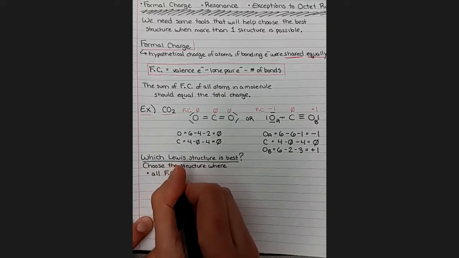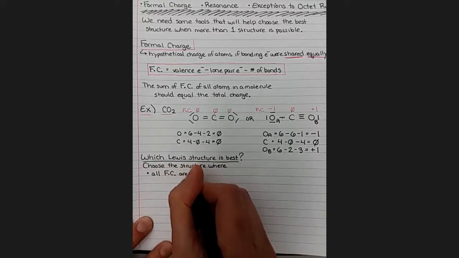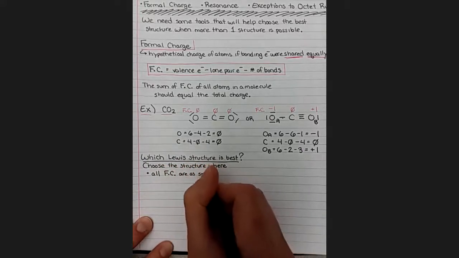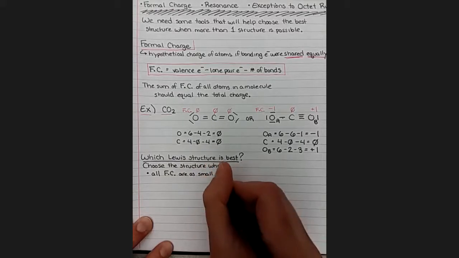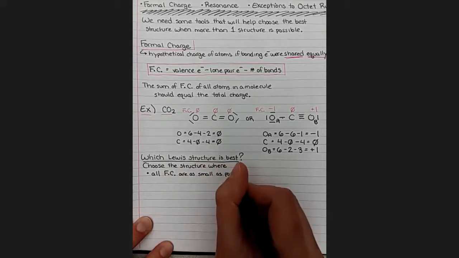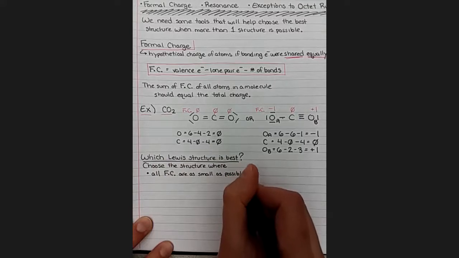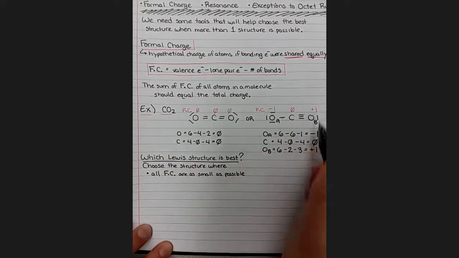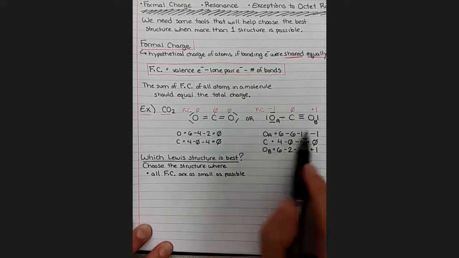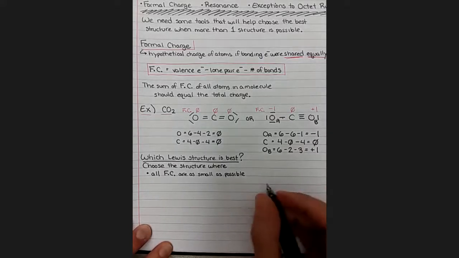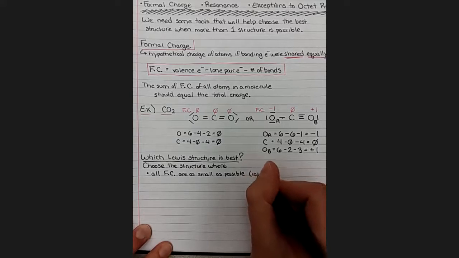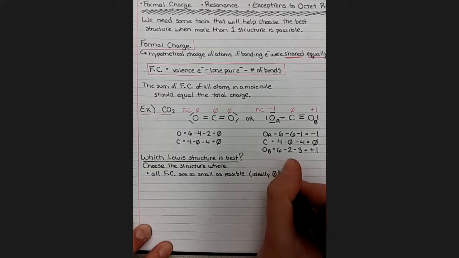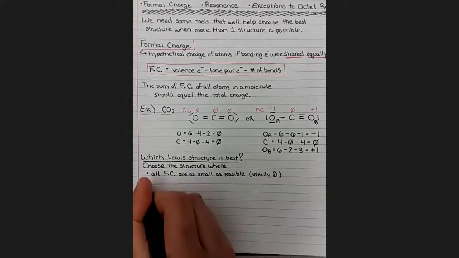So we want the structure where the formal charges are as small as possible. Small meaning the number. So -1 and +1 both being small, -2 and +2 being larger. So ideally we want them to be 0. But if they can't be 0, we'd like them to be ±1.